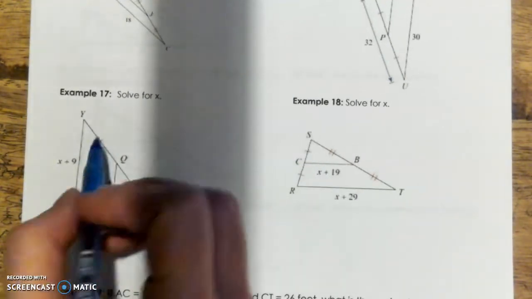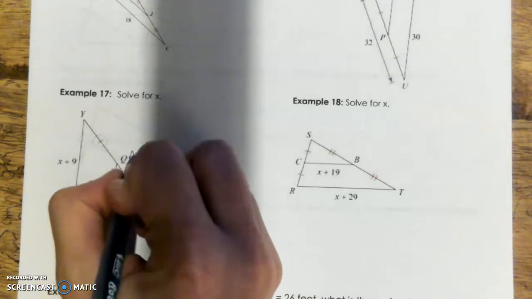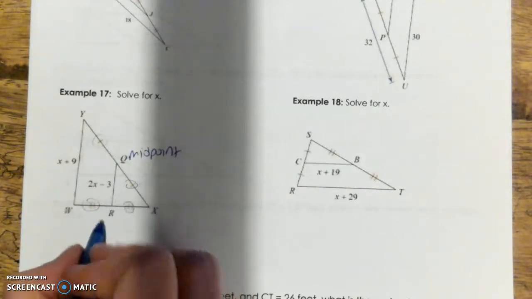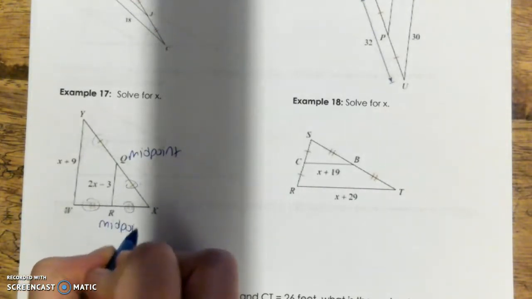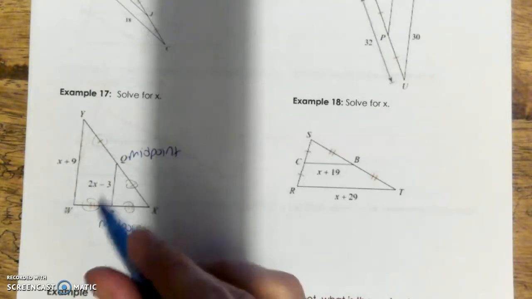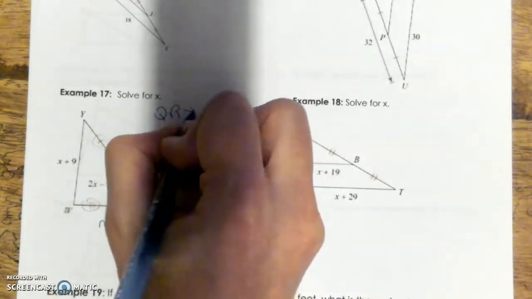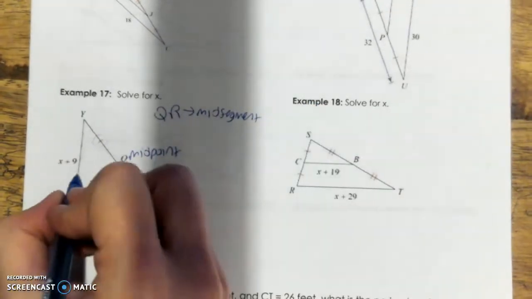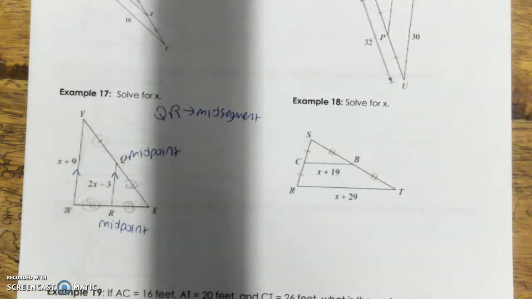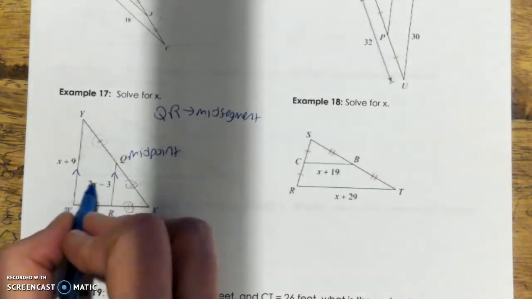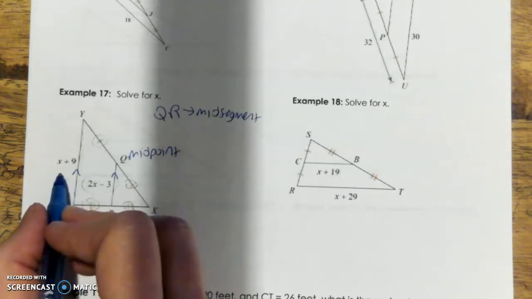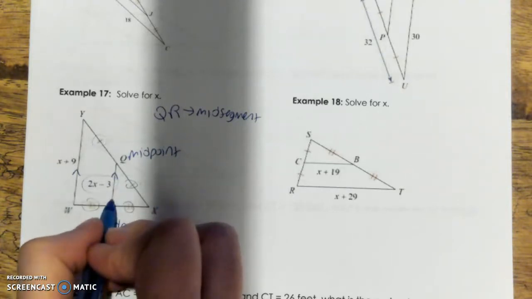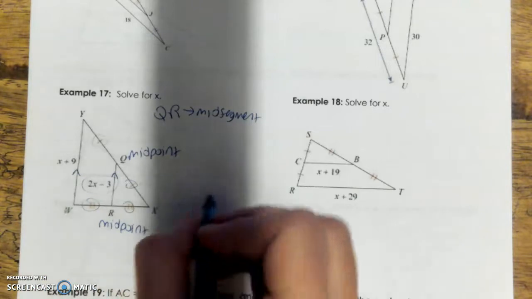So solve for x. Let's see, do I have a midsegment? I know that Q is a midpoint, right? Because it's right in the middle. I've got those congruence notations, and I know that R is a midpoint as well because of the congruence notations. So if I have two midpoints and a line segment connecting them, I know that QR is a midsegment. If I've got a midsegment, I know it's parallel to the third side and half the length, right? So if I take this midsegment and multiply it by 2, I get the longer side, because it's half of it.